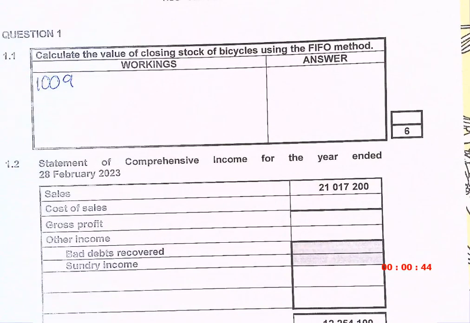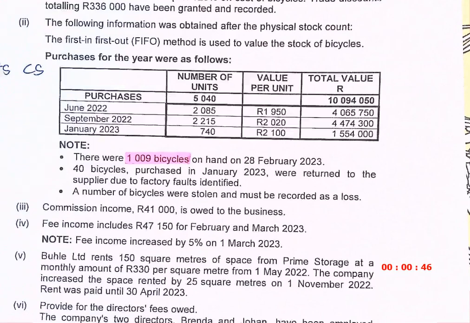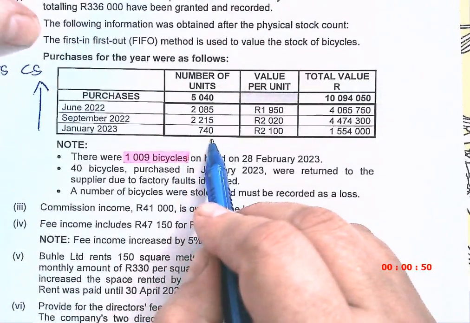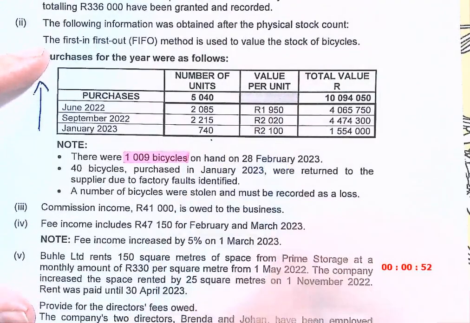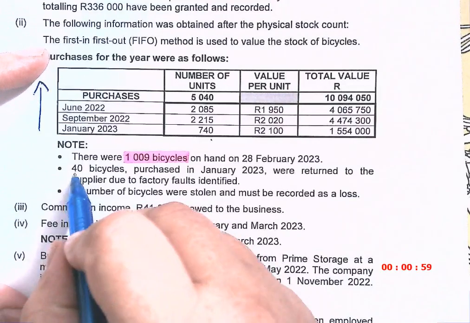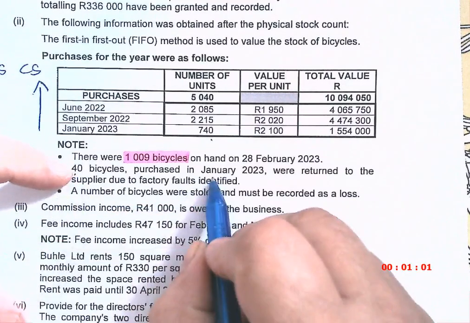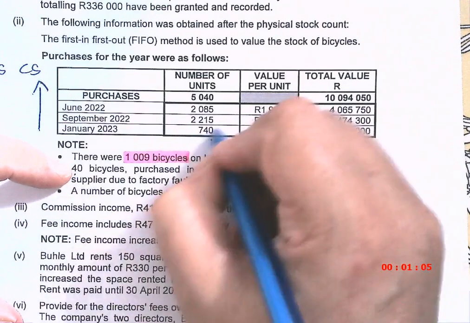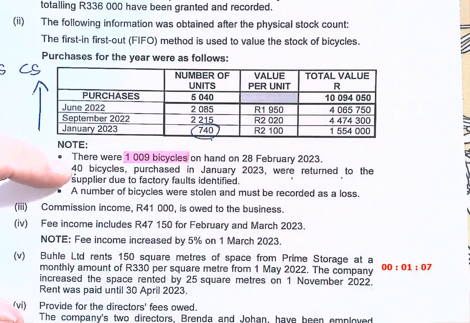So now I start at the bottom and I work up. So I start with January. Firstly I want to see, were there any bicycles returned? And if I read here, they say 40 bicycles purchased in January were returned. So it means, do I have 740 bicycles?